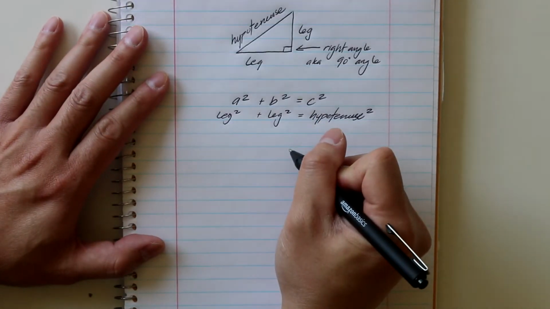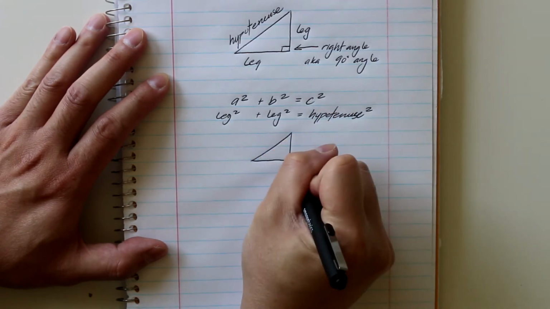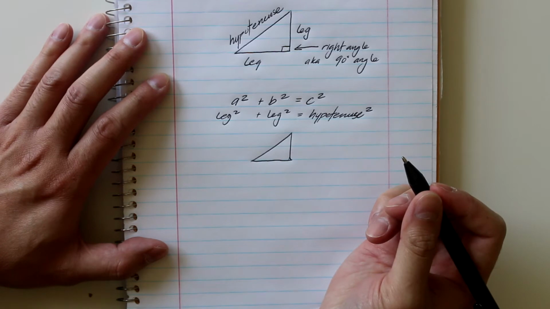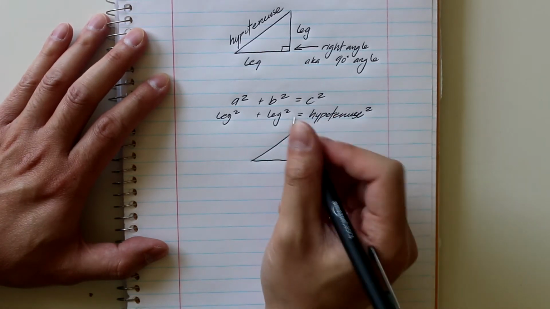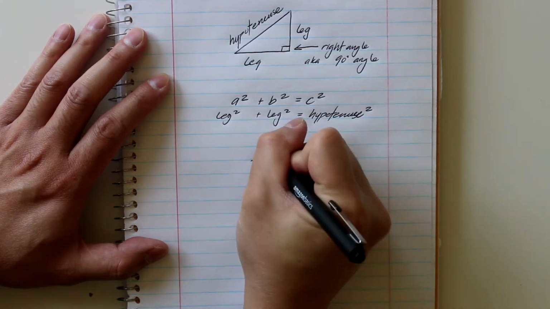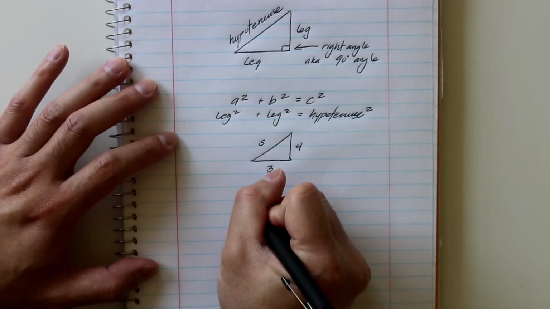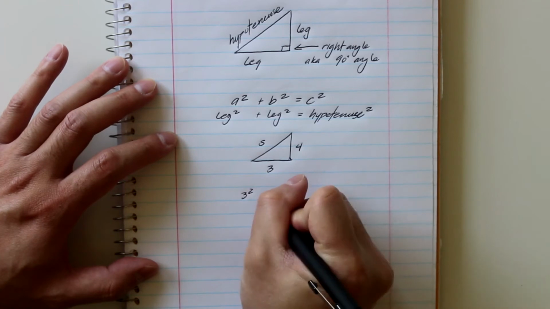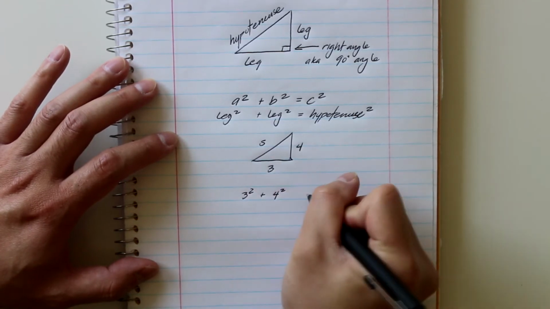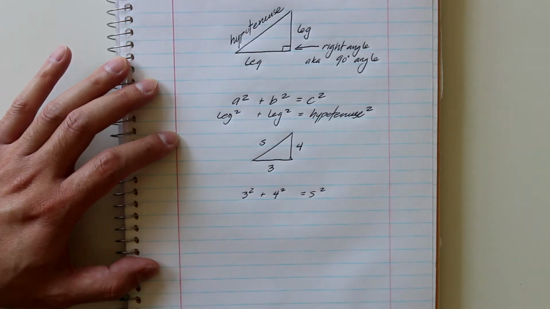So if you had a right triangle, of course, that had sides of 3, 4, and 5, where 5 is the longest side, your hypotenuse, you would write this as 3 to the power of 2 plus 4 to the power of 2 equals 5 to the power of 2. And we could test to see, is this a right triangle, right?